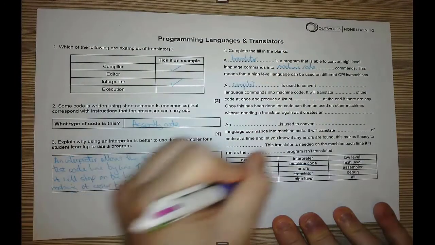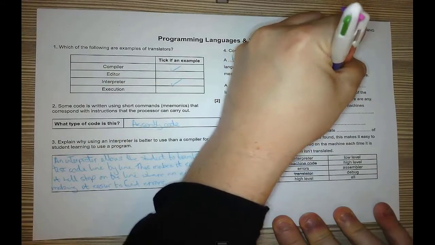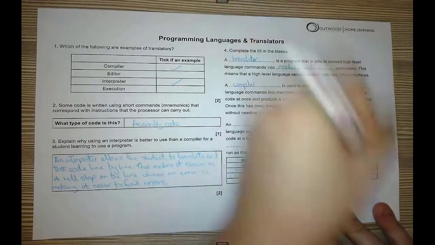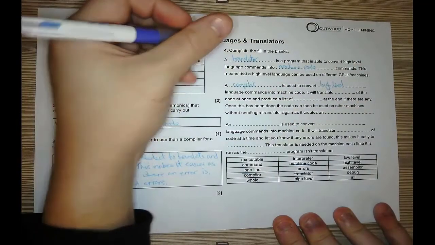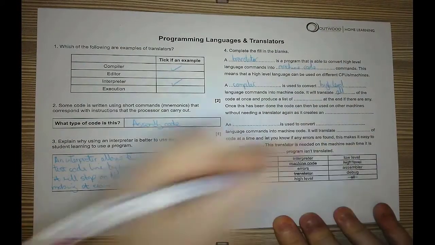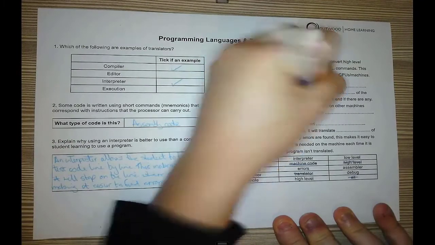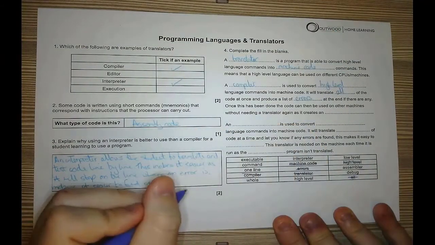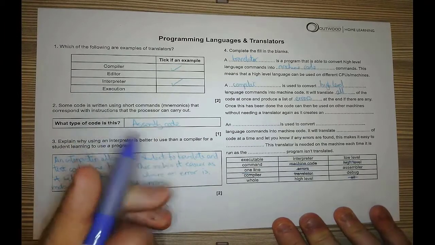So a compiler is used to convert high-level language commands into machine code, and with a compiler it translates all of the code at once and produces a list of errors at the end if there are any. So compilers translate all the code at once and give you a list of errors at the end.